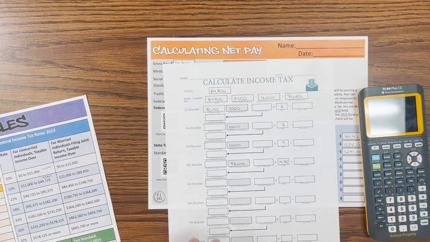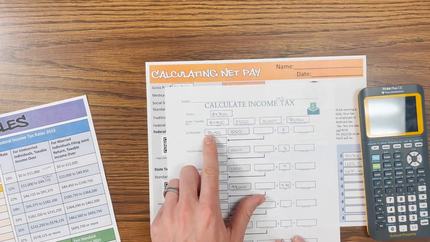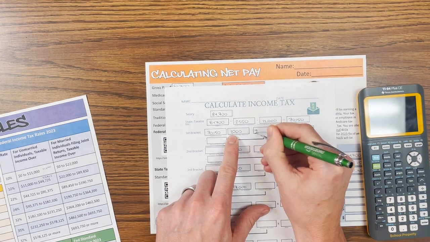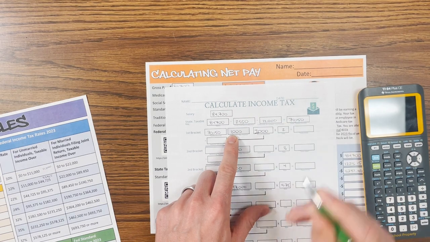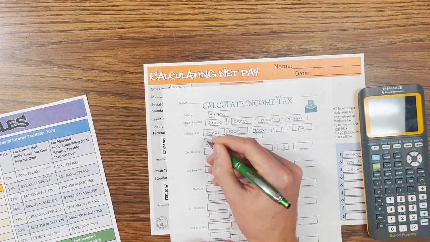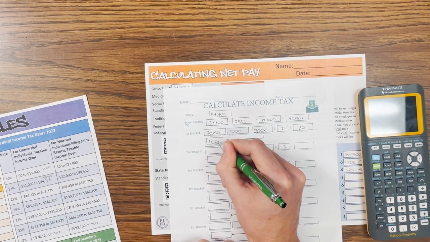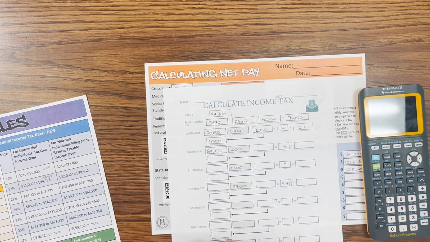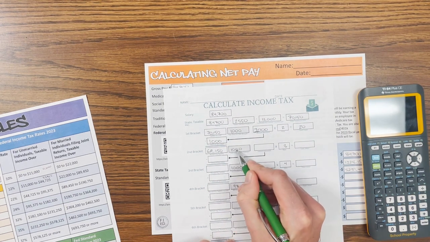All right, let's start doing those calculations. So 70,150 is greater than 1,000, so we're going to put 1,000 in here. 1,000 times 0.02 is $20. We've taxed 1,000, so now we have 69,150, still bigger than 1,000.